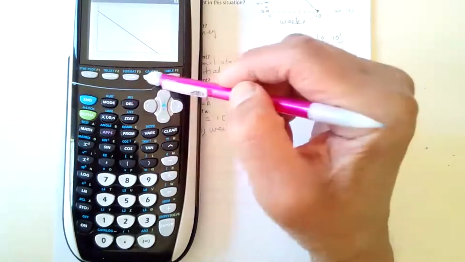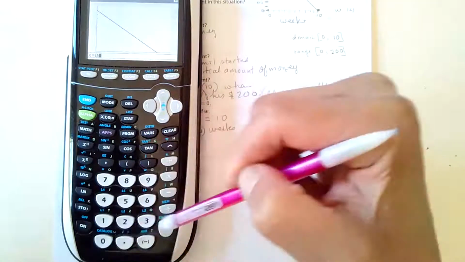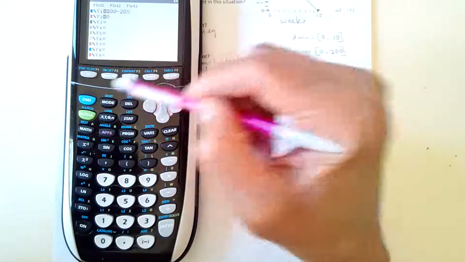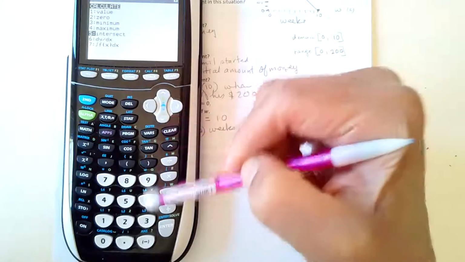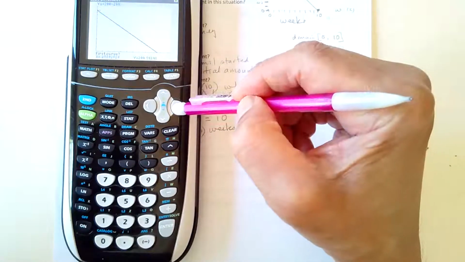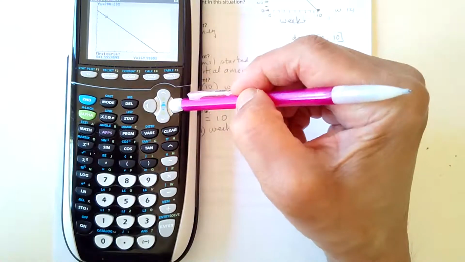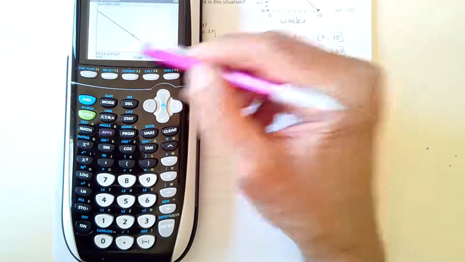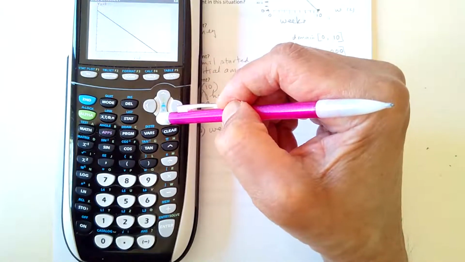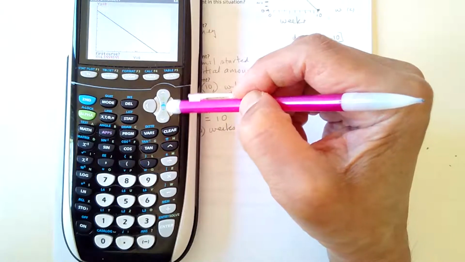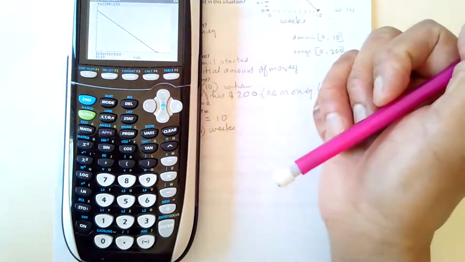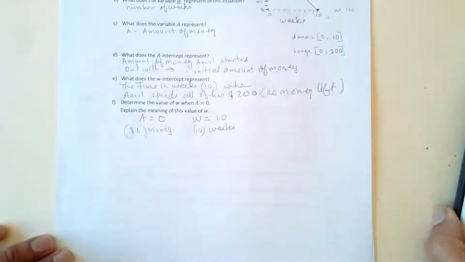Now find my y-intercept, which is 200, and my x-intercept. Now make sure I got y equals 0, go second trace, intersect. I'll go down all the way to the x-axis here. Sorry, the y-intercept, x-axis, not the y-axis. Press enter, 10. So either method, you'll get the same result.